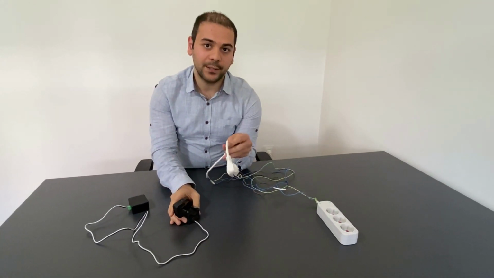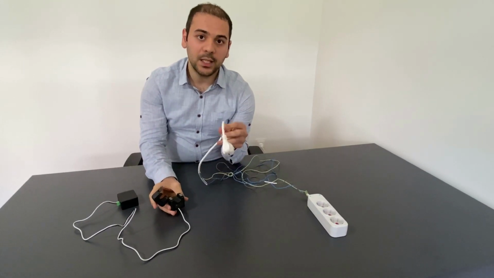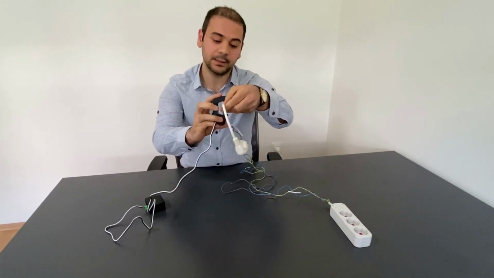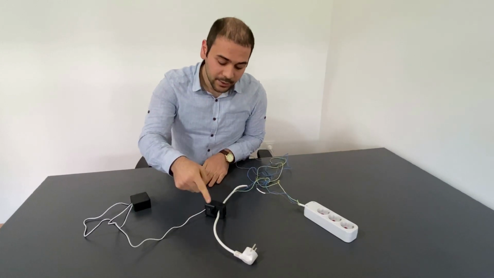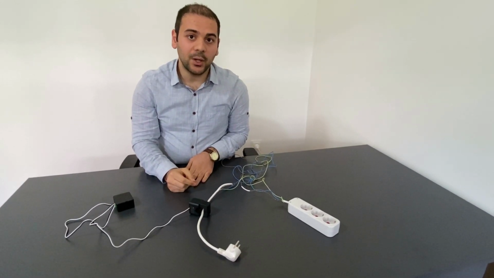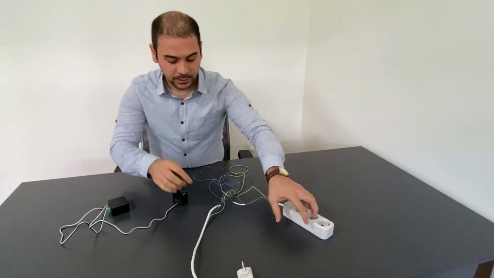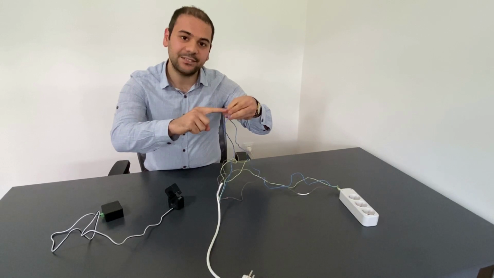I would like to get your attention here because there is a general mistake somebody may make. We shouldn't monitor the current value of this cable like this. It is not correct because here there is 0 ampere right here. We should monitor the current value of a single phase cable. Let me show you. So let's monitor the current value of this phase, this cable.